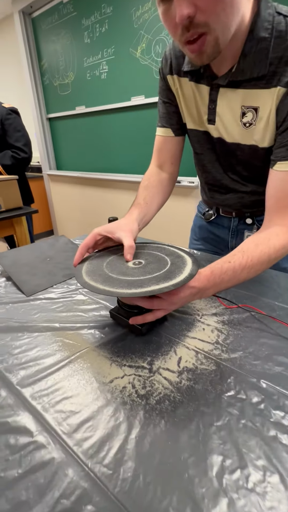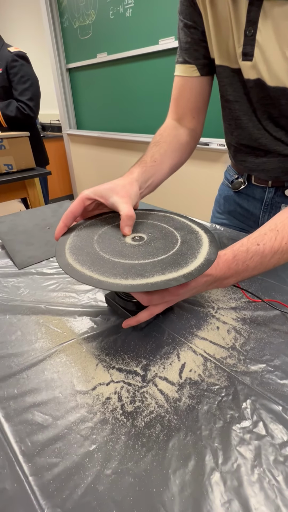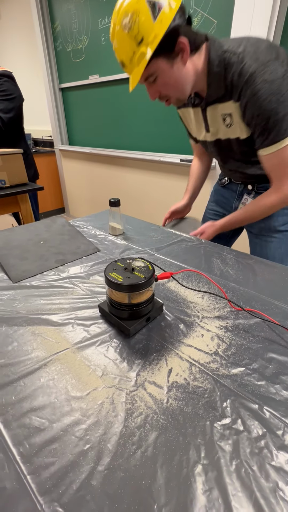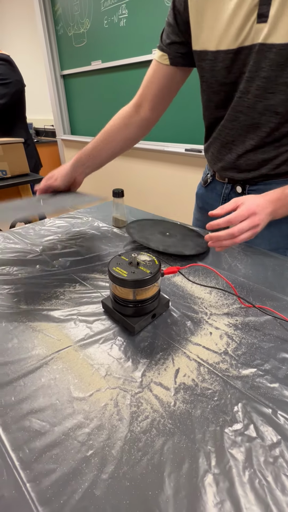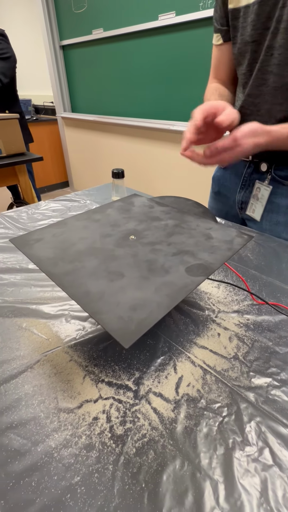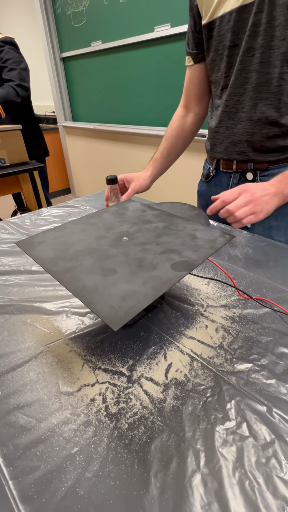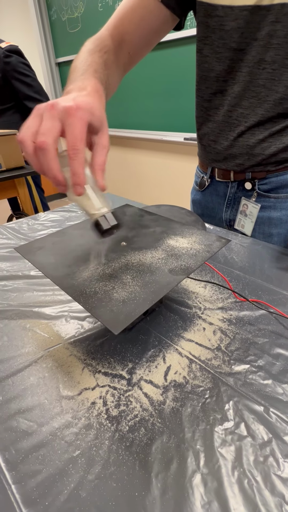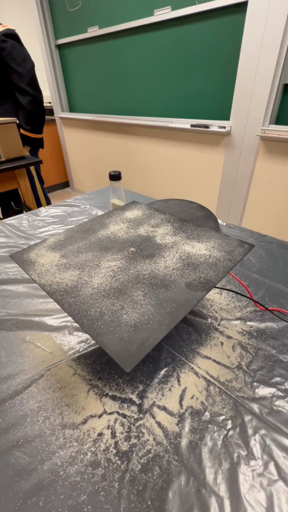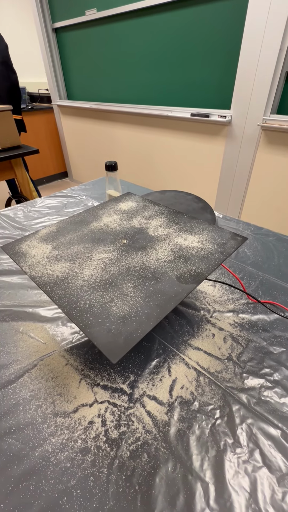So what I'm going to do now is change the shape of our plate. We're going to go to a square now. Now, what's going to happen between the circle and square? What do you think is going to be different? It's going to be square. You think it's going to be a square? I hope so. We'll find out. Let's find out. That's why we do science, to see what's going to happen.